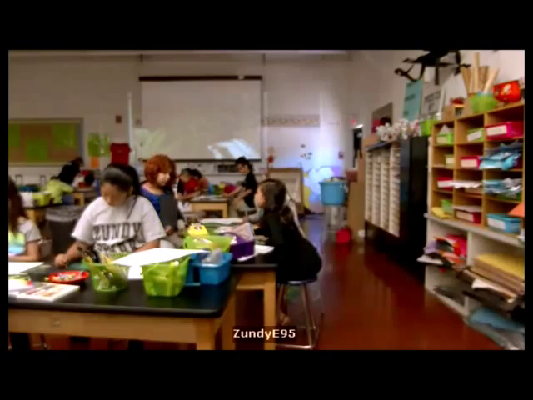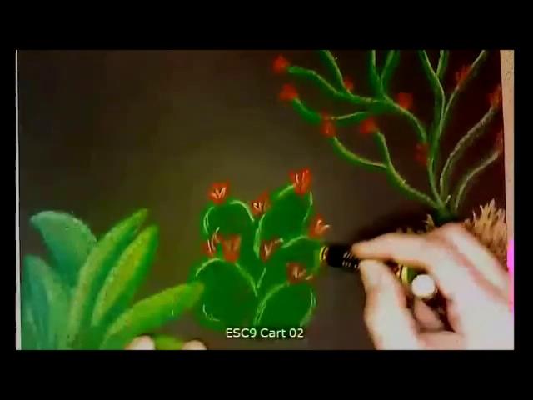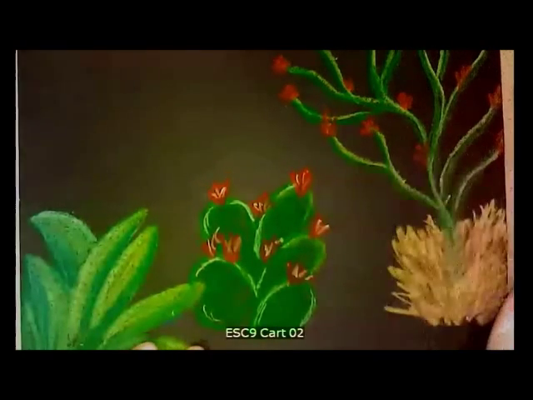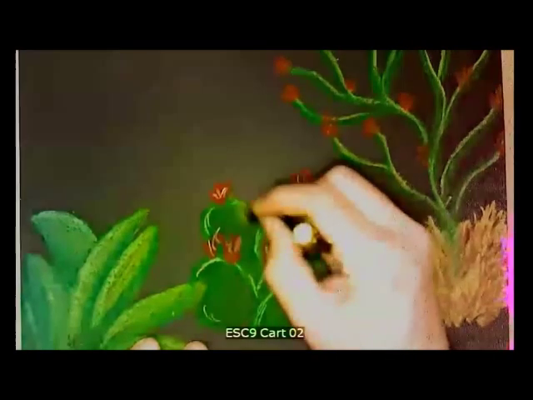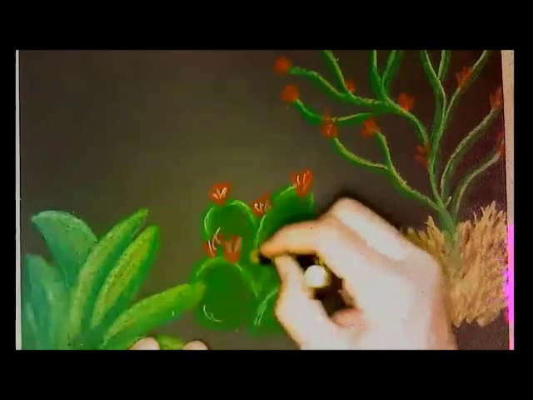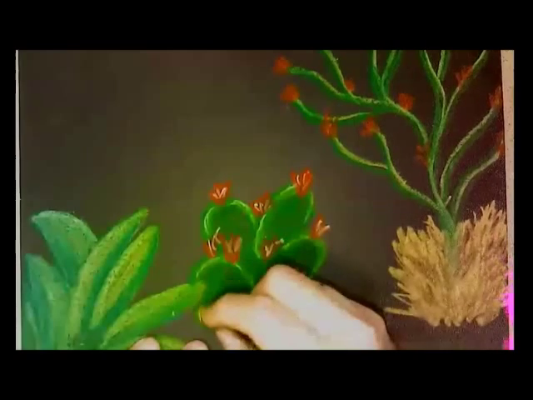If you get too much white, you can just go over it with some more of your green. It'll just cover it up a little bit or not make it so bright, if it's too bright for you. It's one thing about oil pastels, you can blend a lot of colors together and get a lot of different values and a lot of different textures too to your piece.